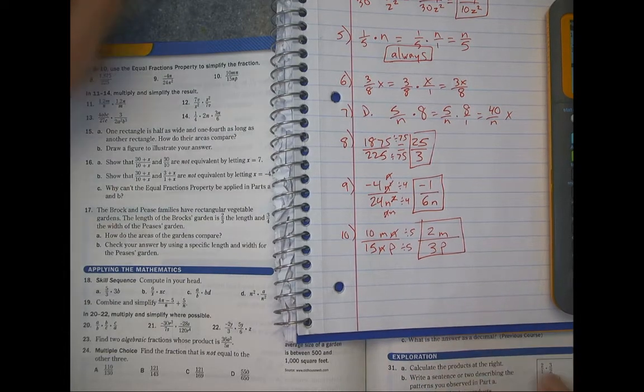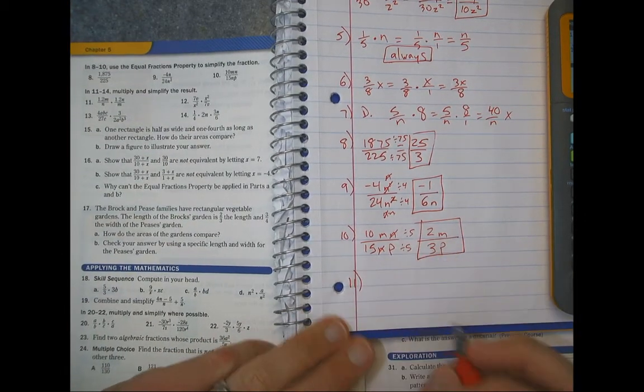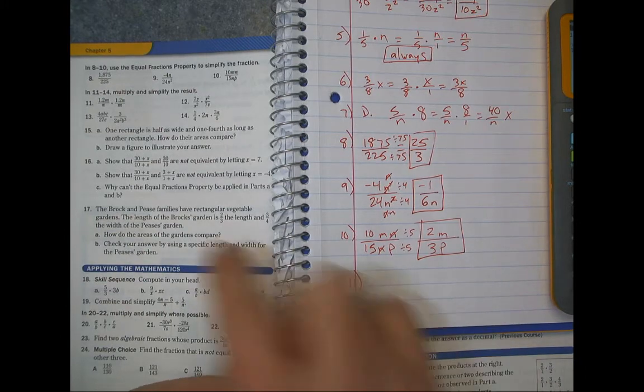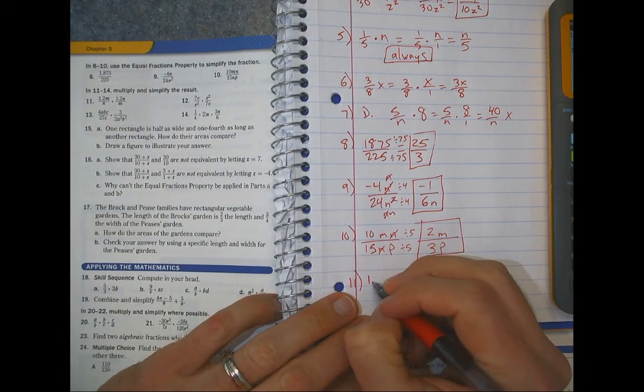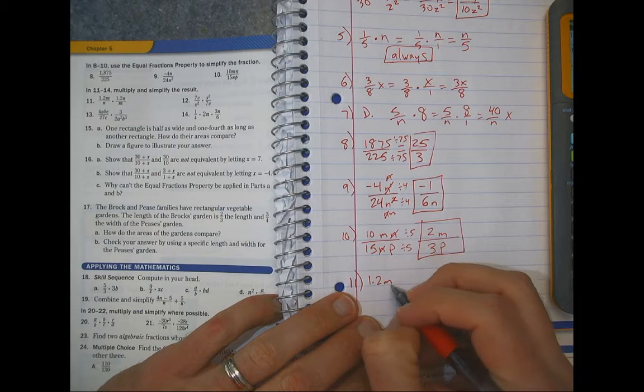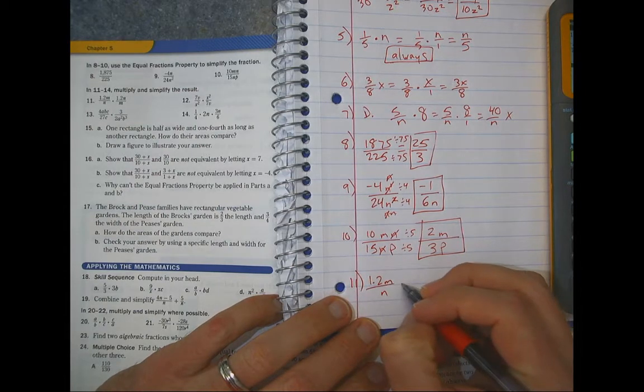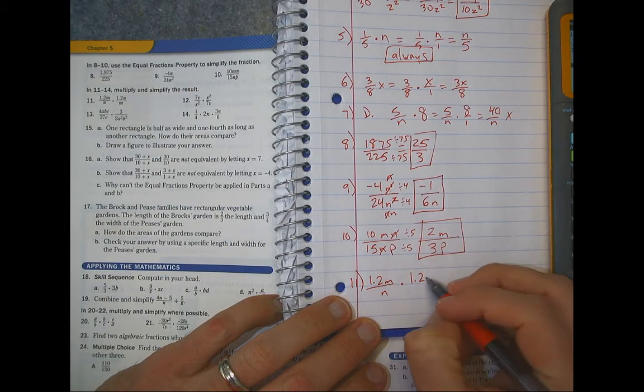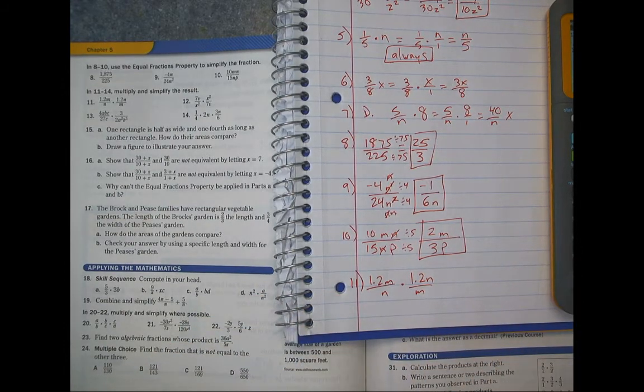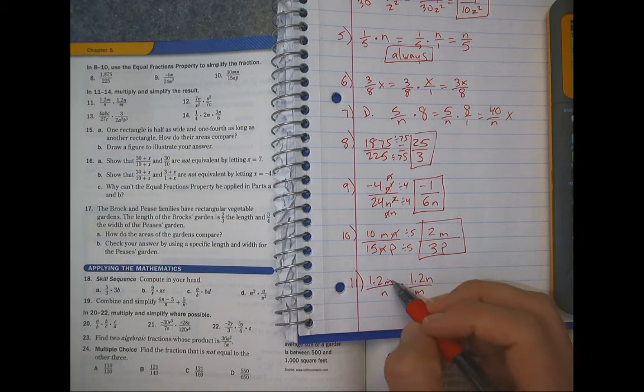Okay, number 11. So on number 11, we have 1.2m over n times 1.2n over m. This is one I'd like to start canceling early. And so I have an m and an m. I'm going to go ahead and cancel those.